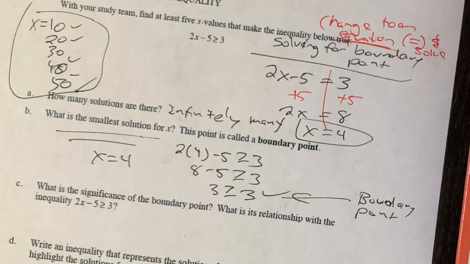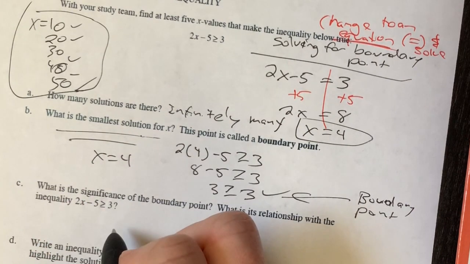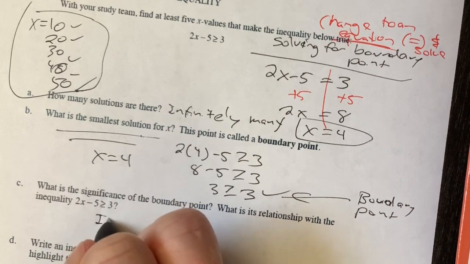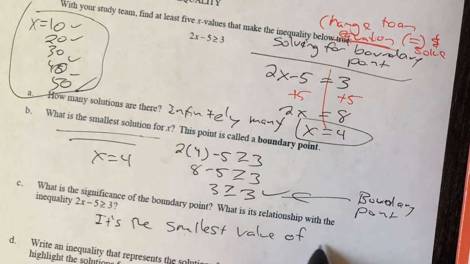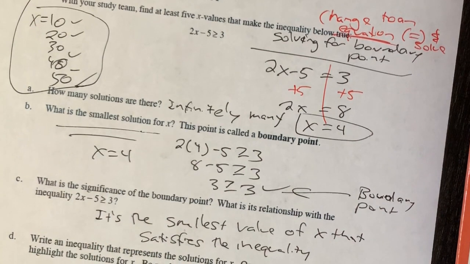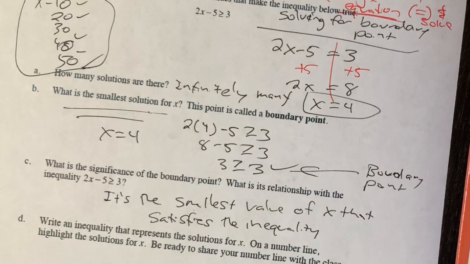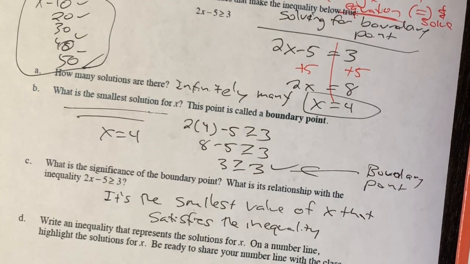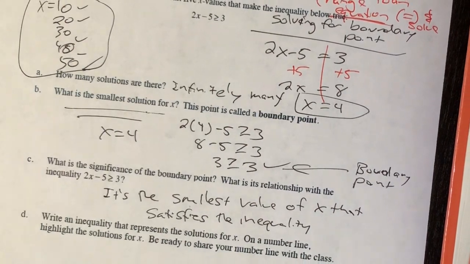So what's the significance of the boundary point? What's the relationship with the inequality 2x minus 5 greater than or equal to 3? The boundary point is the smallest value of x that satisfies the inequality. Write an inequality that represents the solutions for x. On a number line, highlight the solutions for x. Be ready to share your number line with the class.